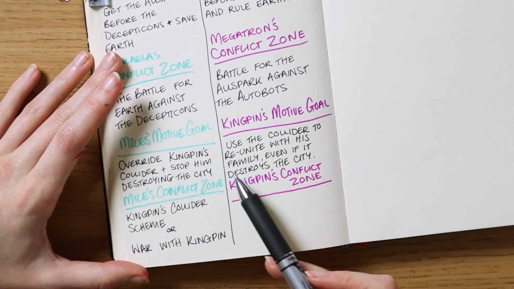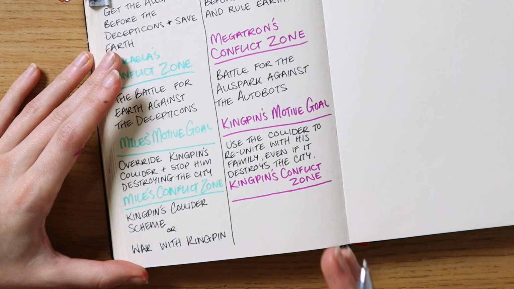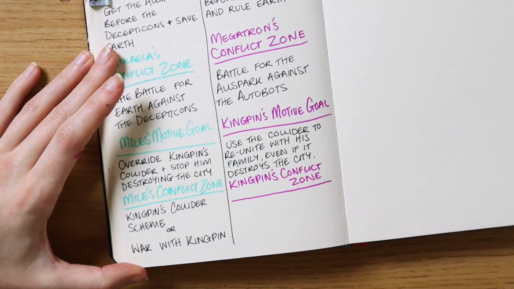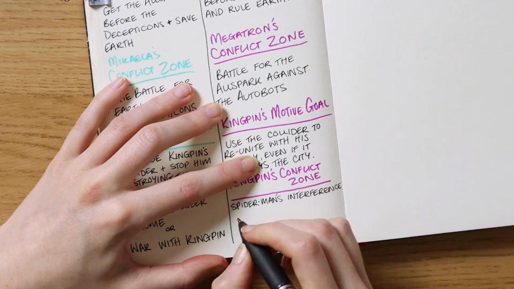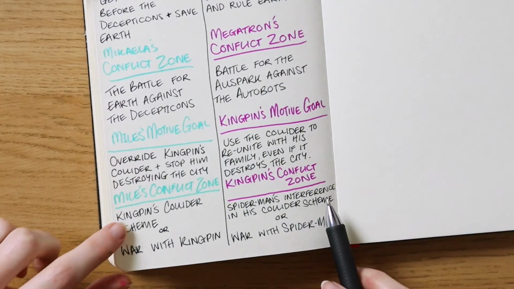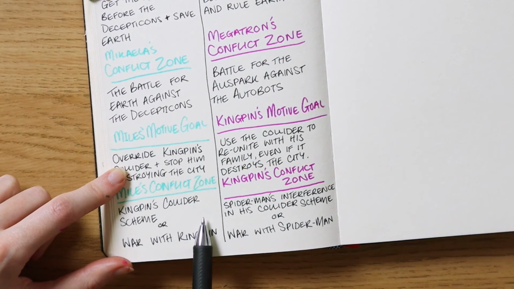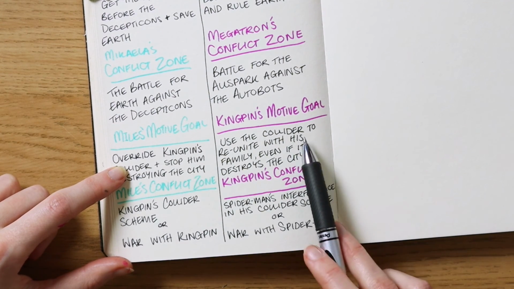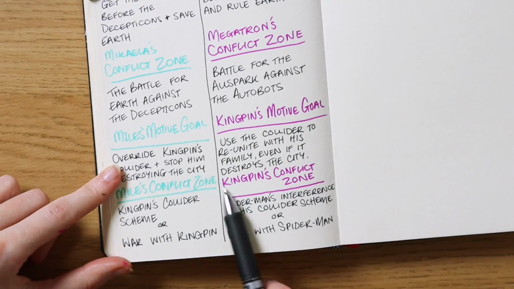Because there are a bunch of different ways to describe this particular conflict, that's why we do a little brainstorm to see if we can find one that feels the most apt, the most accurate, which feels like it accurately describes the heart of what that conflict is and the situation that the protagonist is in. And for Kingpin's conflict zone, we have Spider-Man's interference in his collider scheme. Or we could just have War with Spider-Man. I think these top ones are more specific and they reference the collider specifically, so they're probably better in terms of conflict zones. So Kingpin's state of conflict is that he's trying to go ahead with this scheme, this plan, and Spider-Man is getting in the way, interfering and trying to stop him. So that is the conflict zone for Kingpin.